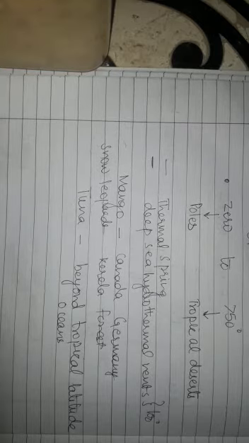Now the organisms which can tolerate and survive in a wide range of temperatures are called eurythermals. And the organisms which are restricted to a narrow range of temperature, who can survive only in the temperature they need and cannot tolerate more extremes, such organisms are called stenothermals.